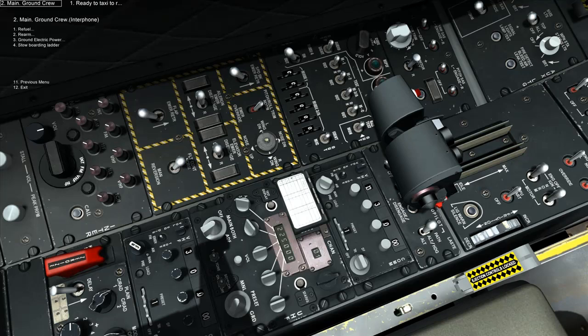I'm going to select ground crew, rearm. It doesn't matter, I'm just going to select something randomly. Request rearming. Copy. And the copy feedback there, you see ground crew copy, that's an indication that the communication has been transmitted and received correctly.